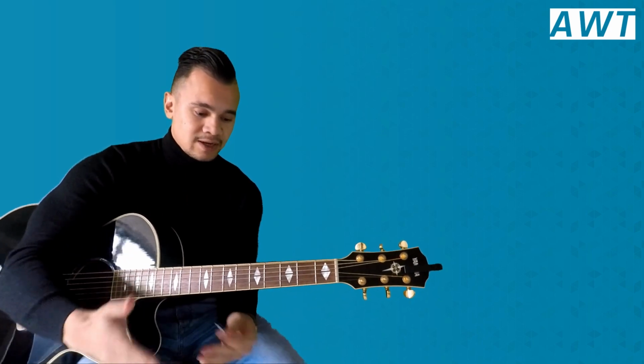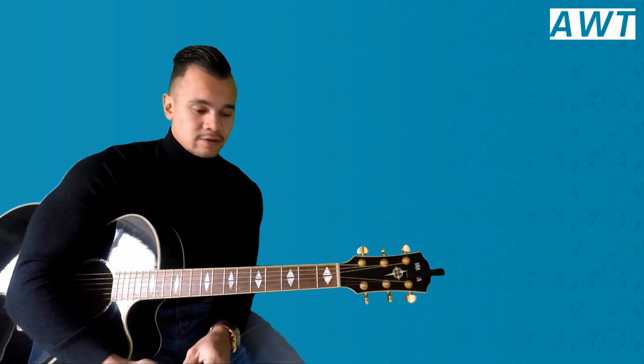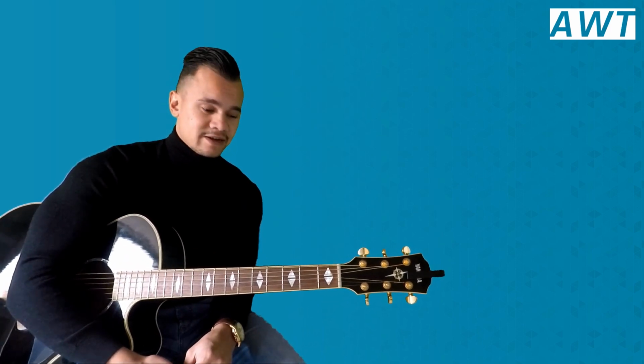Try to play songs with the same chords on different places of the neck. So just figure it out a little bit, and when you're playing with a capo, try to figure out which chords you're really playing.